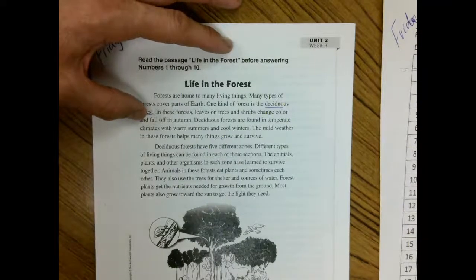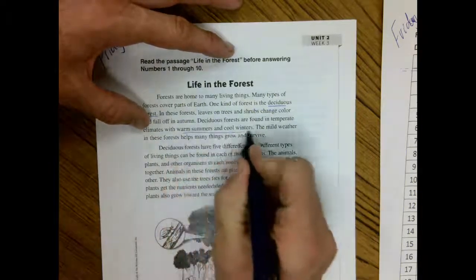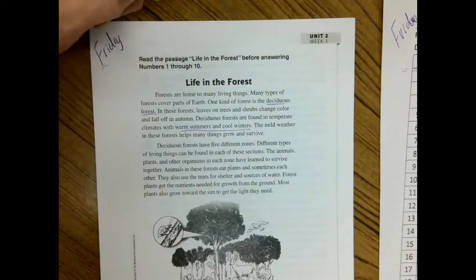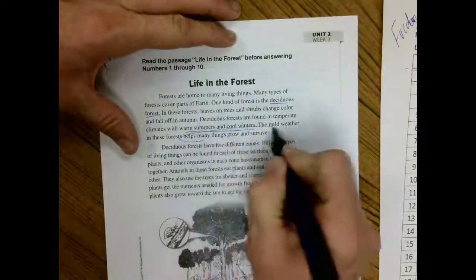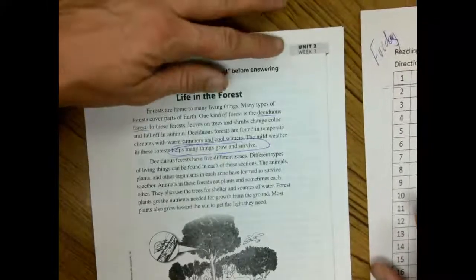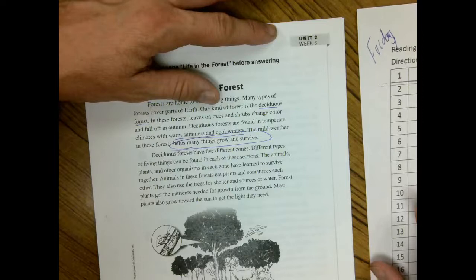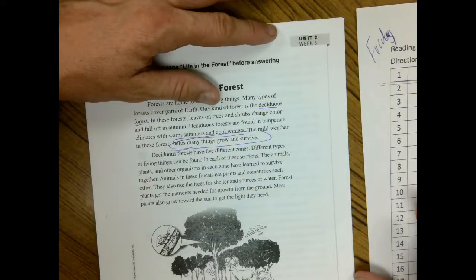Deciduous forests are found in temperate climates with warm summers and cool winters. The mild weather in these forests helps many things grow and survive. Deciduous forests have 5 different zones. Different types of living things can be found in each of these sections. The animals, plants, and other organisms in each zone have learned to survive together.